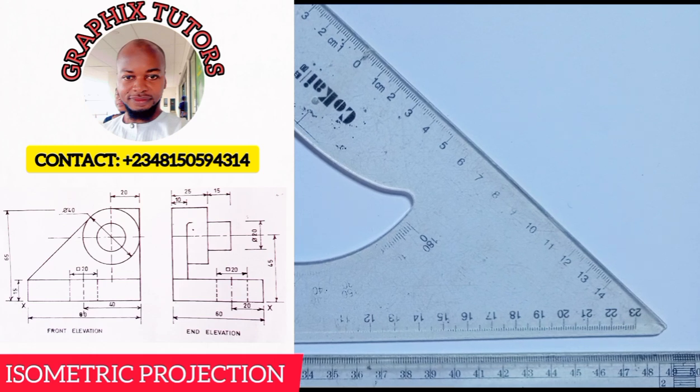If you look at the left hand side of the screen, you will see a question, and the question shows two given views of a given figure, which are the front elevation and the end elevation, and we are told to assemble it in isometric projection, where we'll make X the lowest point, right?